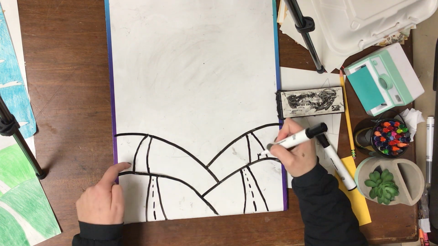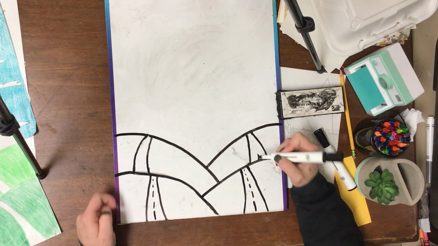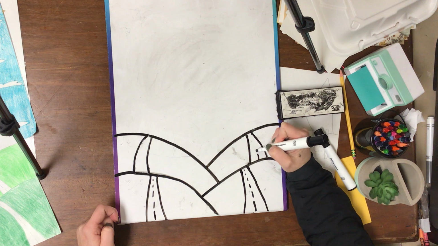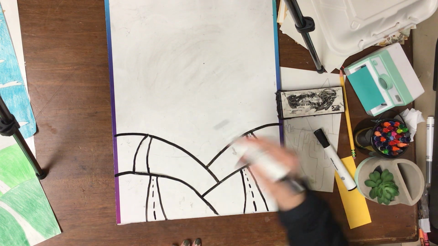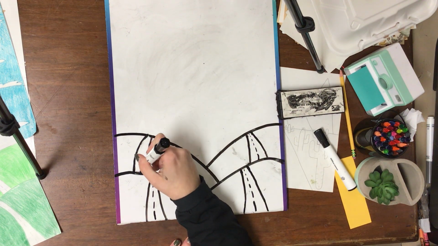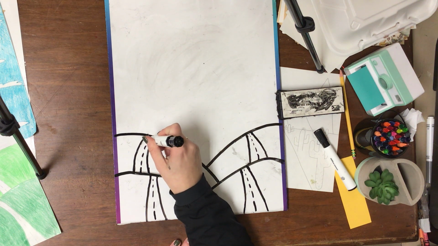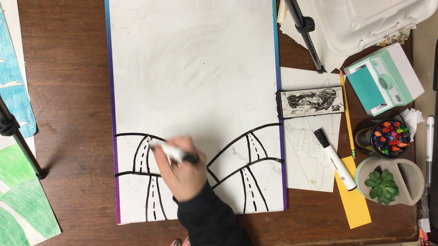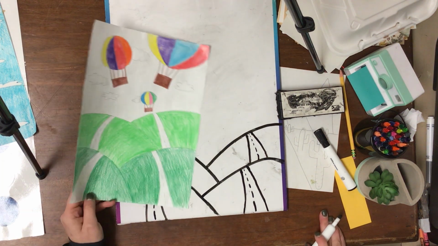Now these back here are further away, so they're not going to be as long of lines as this, right? So my lines are gonna be a little bit shorter because I know that this road is farther away, so it's gonna be even harder to see this road. Okay, and the same thing over here. Our lines aren't gonna be as long because it's farther back in space. So I'm gonna get a little bit smaller, a little bit smaller. Okay, there we go. Now we're gonna move on to drawing the hot air balloons.